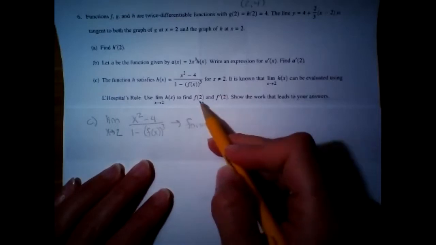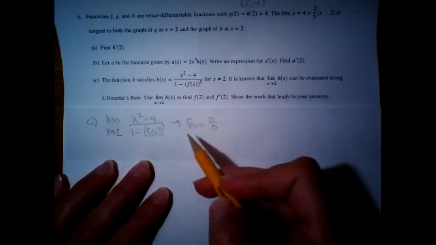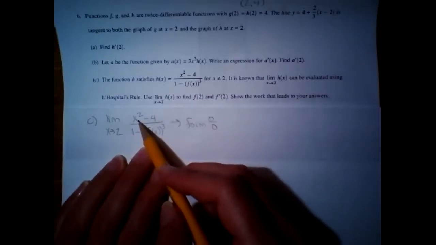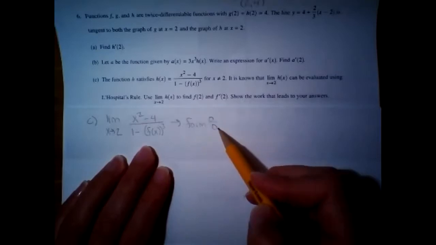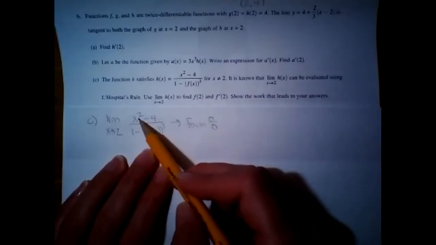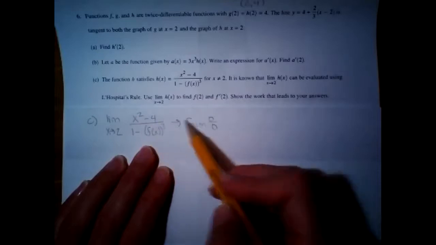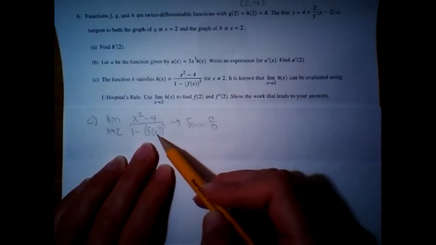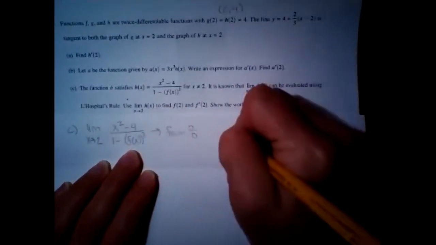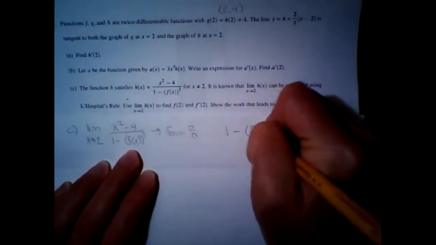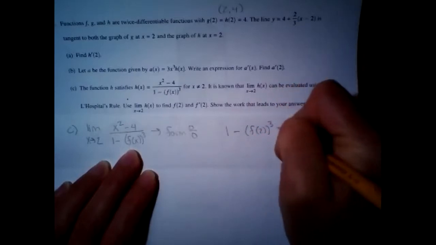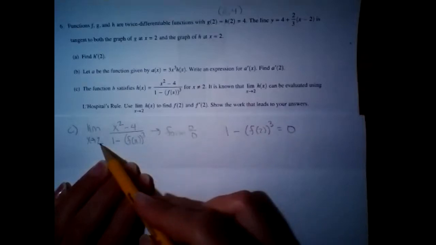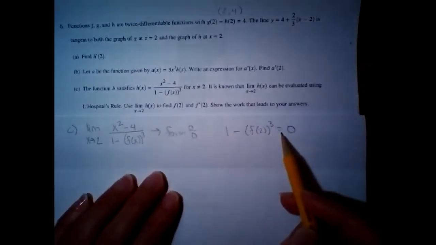I know those two values are what we're trying to get, but let's just see where this takes us. So if we plug in 2 for x, we should get 0 for the numerator and 0 for the denominator. Well, if you plug in 2 here, 2 squared is 4, minus 4, that's going to give you 0. The same thing is going to happen in the denominator. So if we plug 2 in here, we would have 1 minus f of 2 cubed, which is going to have to equal 0.